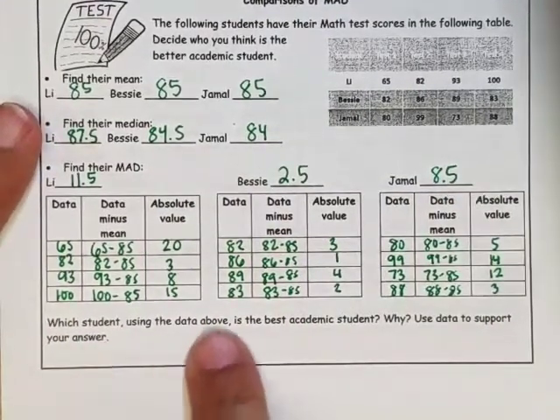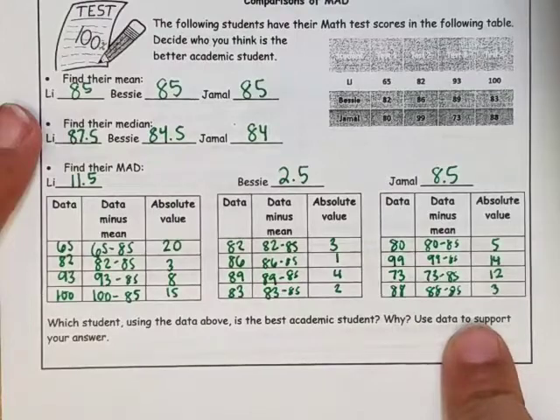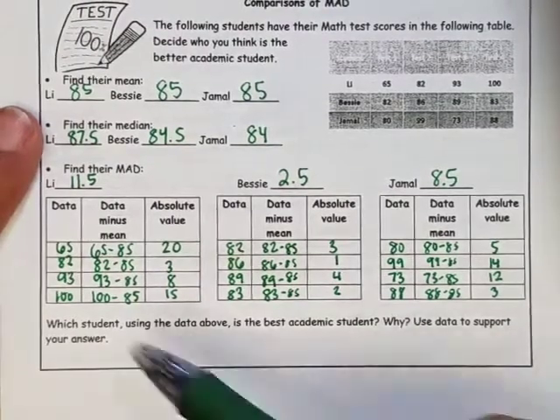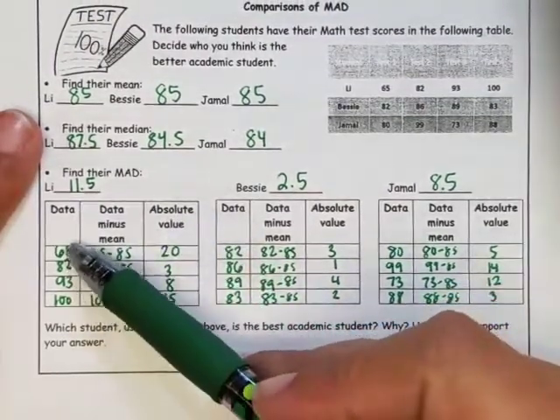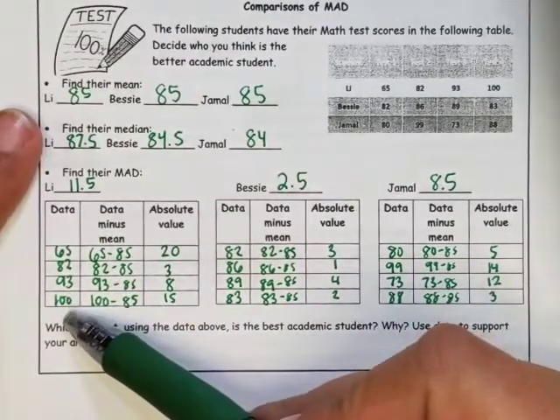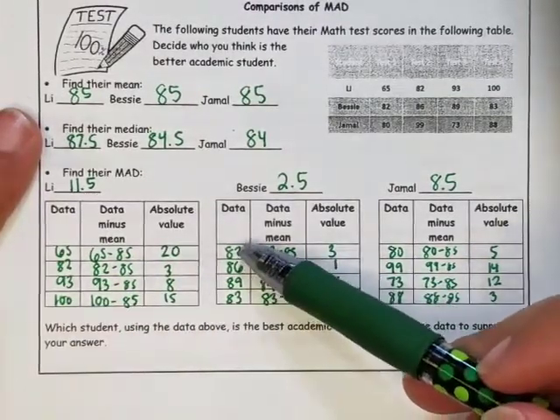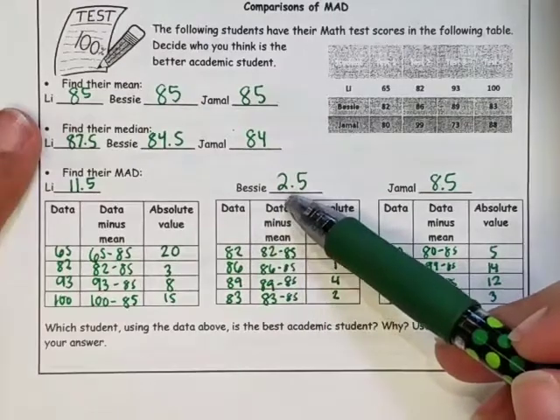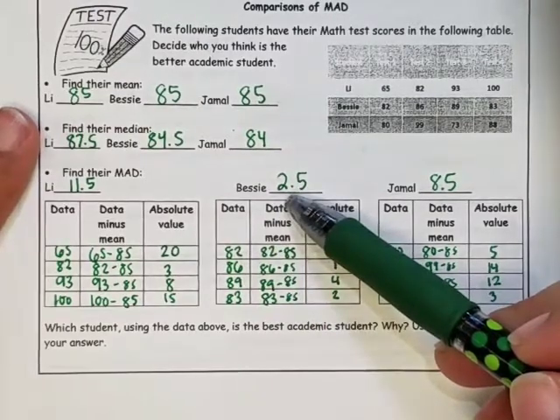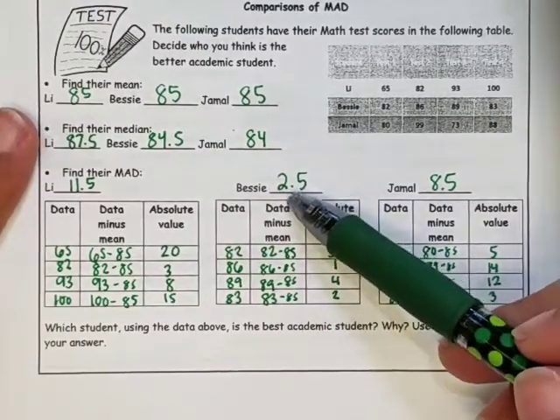So which student using the data above is the best academic student? Why? And use data to support your answer. Some people might say Lee because her scores increased and kept getting better and better. Some people might say that Bessie was the better student because her MAD, her mean absolute deviation, was a lot closer, so therefore she was a more consistent student.